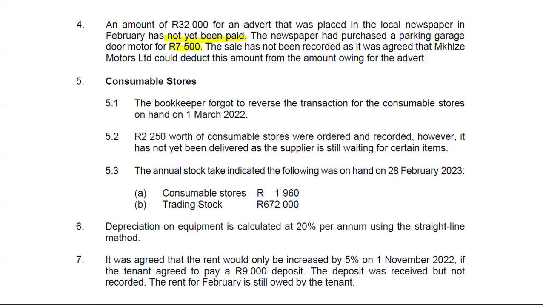Let me just finish this. 5.2. It says 2,250 worth of consumable stores were ordered and recorded. The thing is, guys, when we have ordered and recorded, we only record what we have paid for. Do you get it? We only record what we have paid for. But then they said ordered and recorded. I don't know why they didn't say ordered and we paid for it. But anyway, when they say that it was recorded, they simply mean that it was paid for.